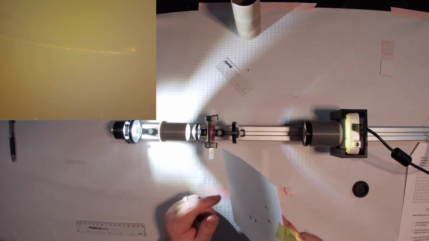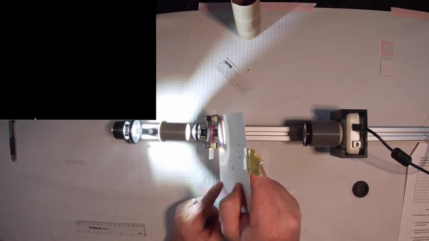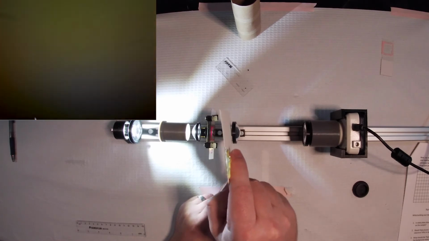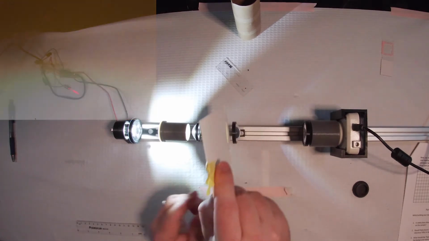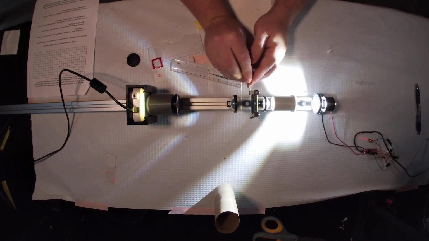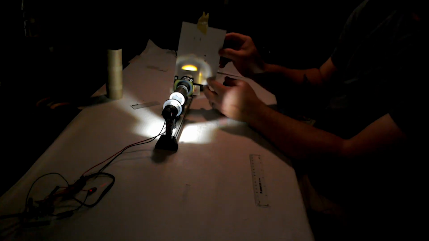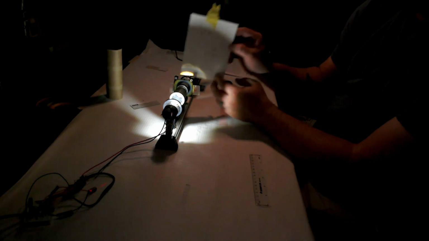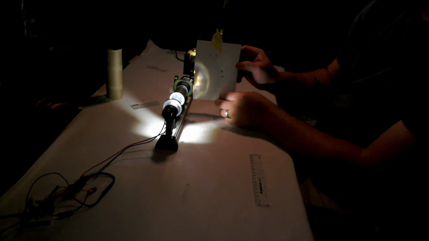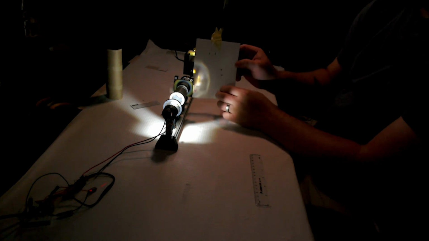And any light that doesn't interact with our sample just passes by and is not collected by our condenser lens. You can actually see that there is a nice wide annulus of light that is missed, or that misses our objective lens here.